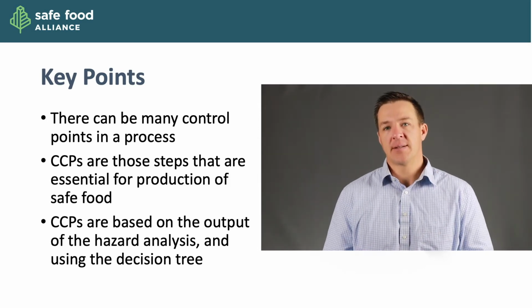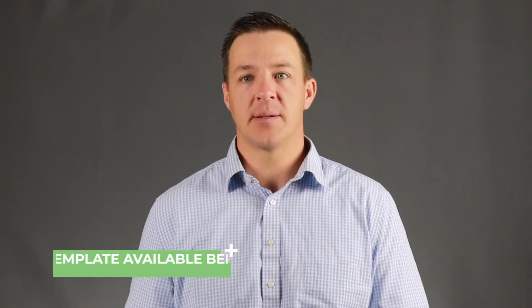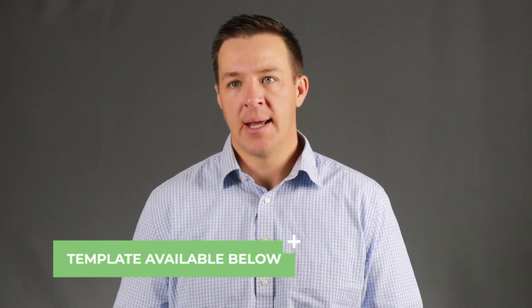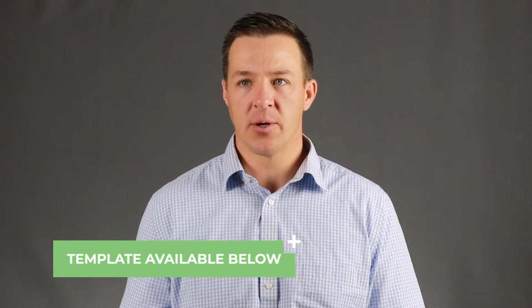CCPs are also based on the output of the hazard analysis, and we're going to get into some examples of using the CCP decision tree, which is a tool that the Codex Alimentarius Committee and the NACMCF Committee have put in place for us to use as part of this principle number 2. So there is a standard template to be used here so that we can justify our decisions and determine the outcome of whether it's just a control point or a critical control point.